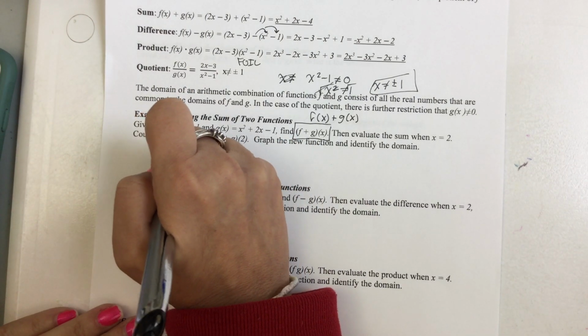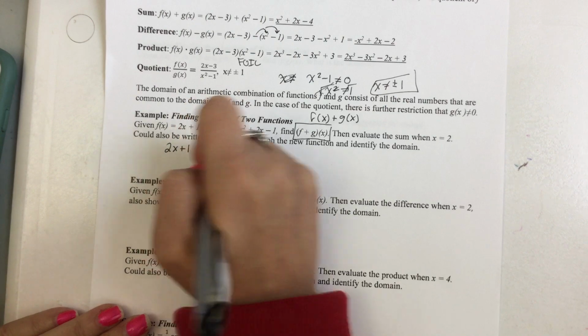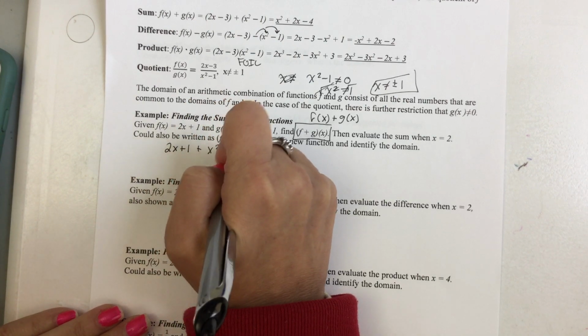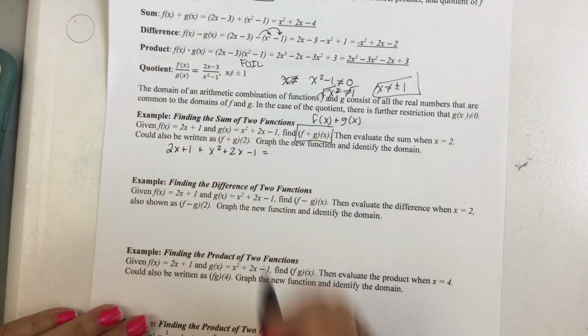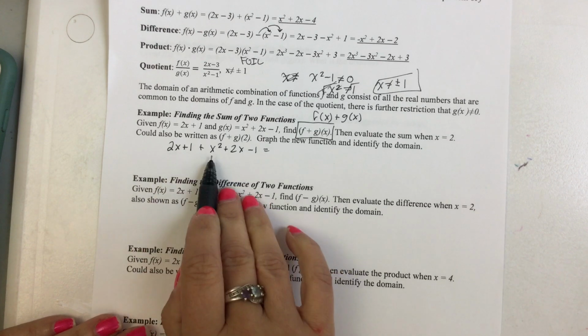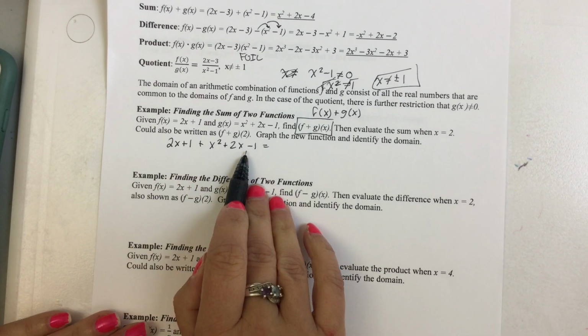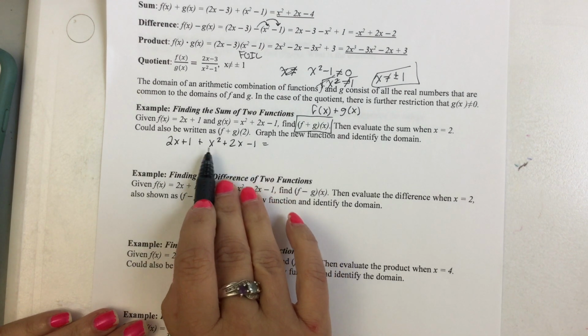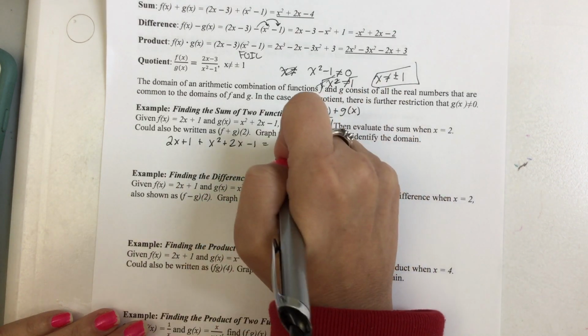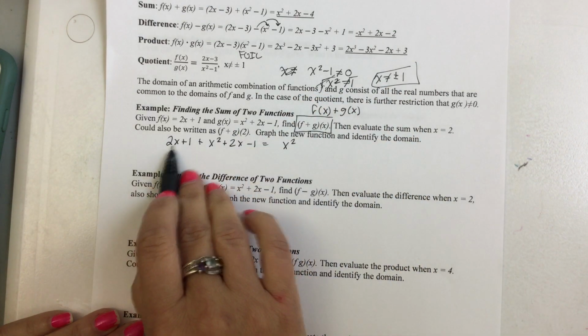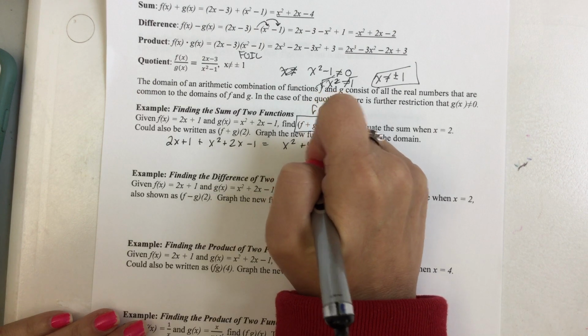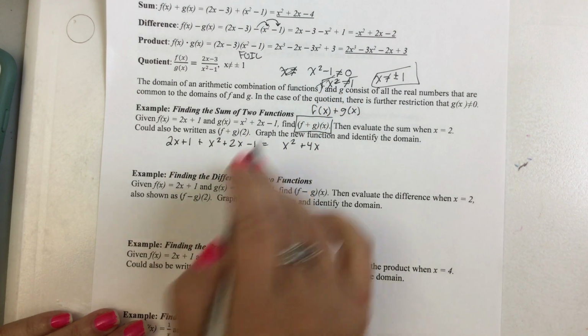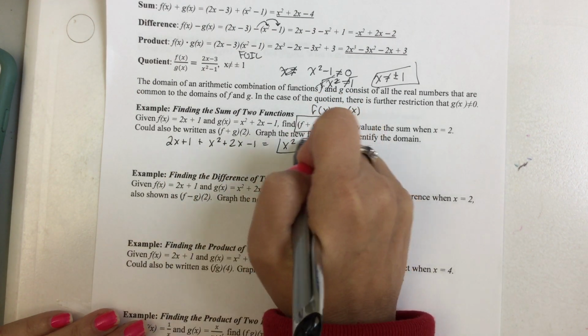So if I take 2x plus 1 plus x squared plus 2x minus 1, because that's the f of x function and that's the g of x, add them together, so we combine like terms and put it in standard form. X squared comes first. 2x plus 2x is 4x. Positive 1 plus a negative 1, that cancels.